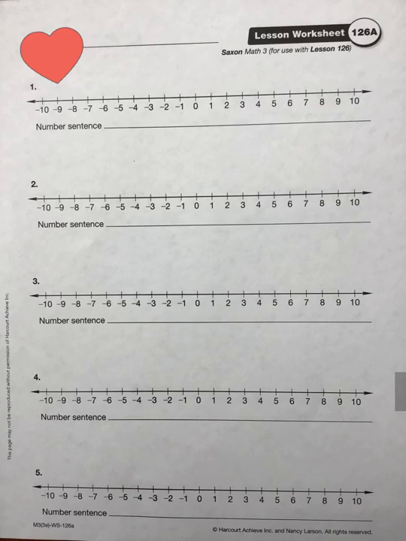Now, we're going to use this same page to do our next problem. And I'd like you to write this on your worksheet as well, on lesson 126A worksheet. If you already did that first problem on your worksheet, that's okay. Just skip this one and listen, because we're going to use number 2 next. We're doing number 1 right now. Ready? Our next problem says, Mickey read 3 books last week. This week he read 5 books. How many books did he read in 2 weeks?